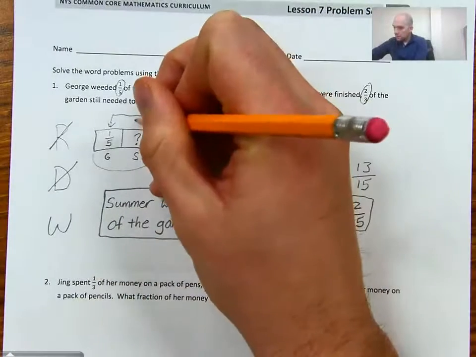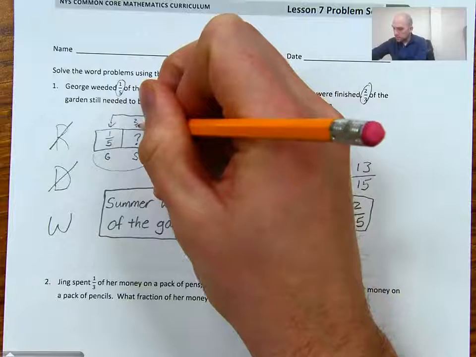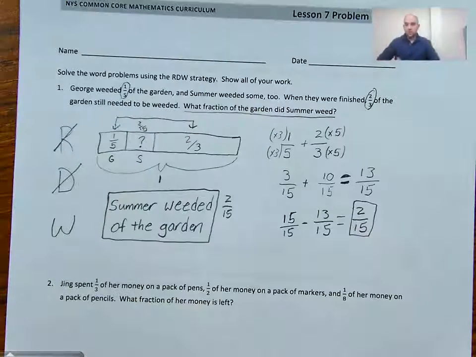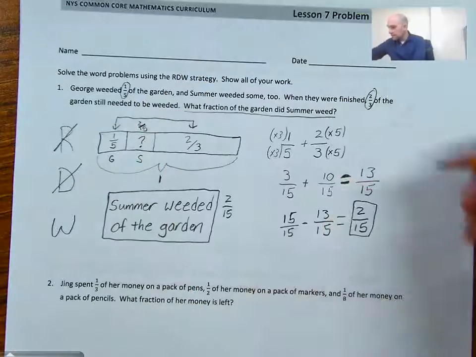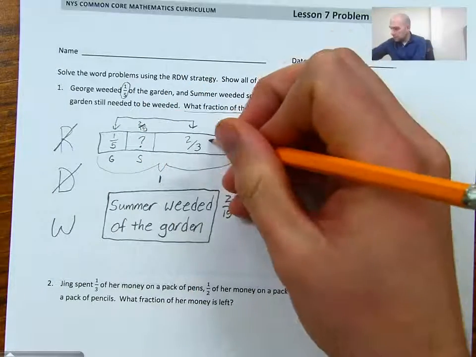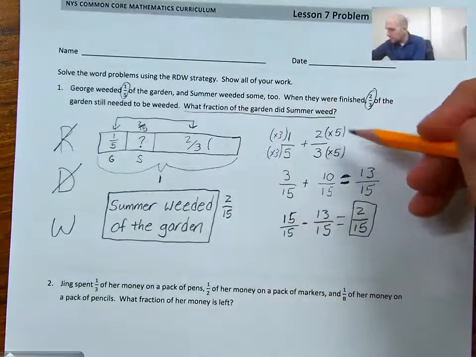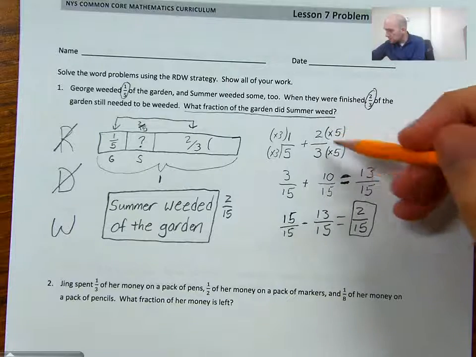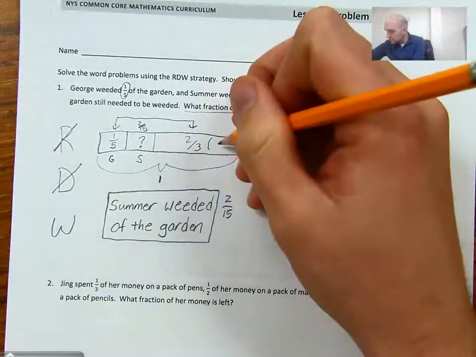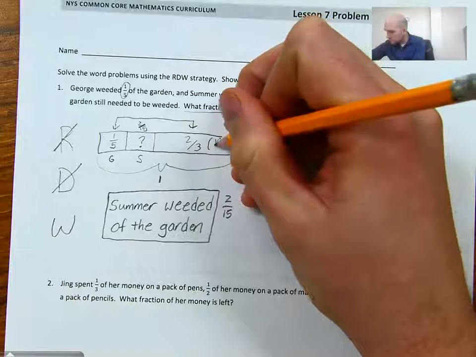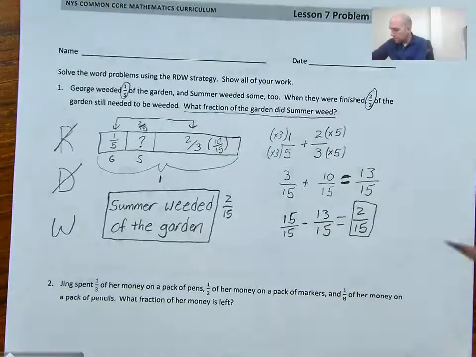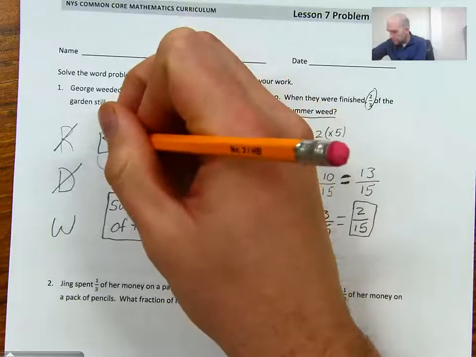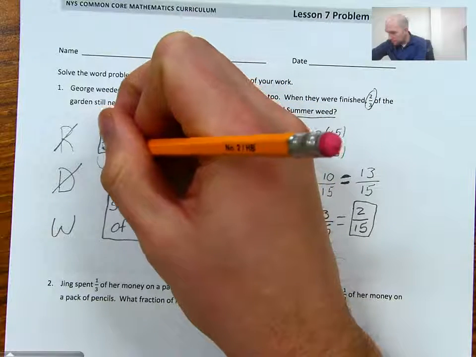And so if this here is 2/15, how I can check to make sure that my answer is correct is I can add those together. This 2/3 we figured out was 10/15, and this 1/5 we figured out was also 3/15.